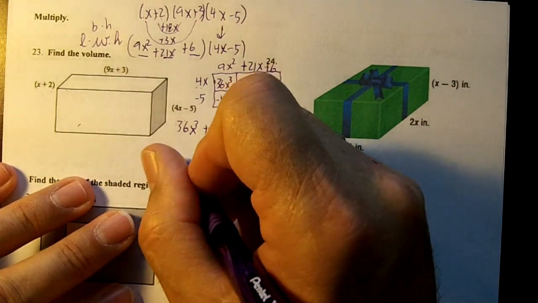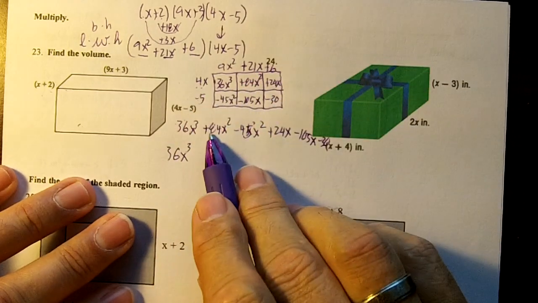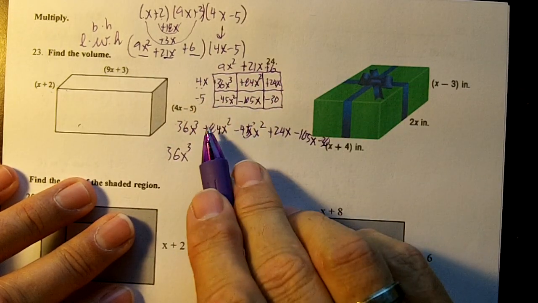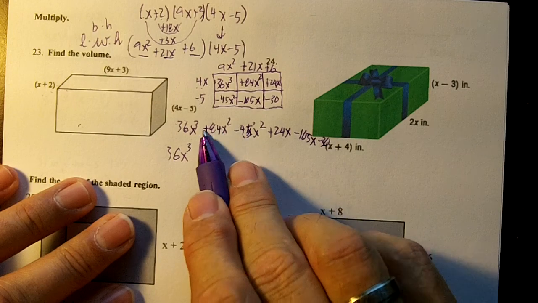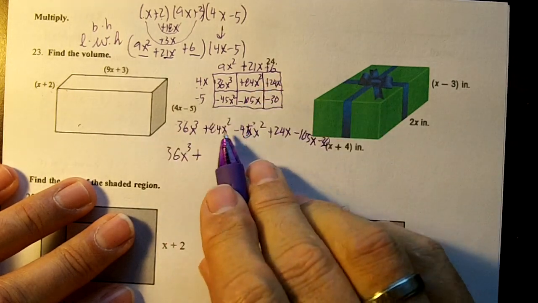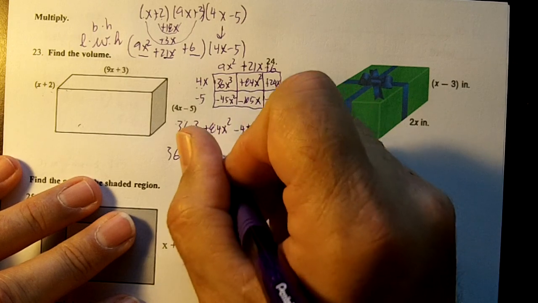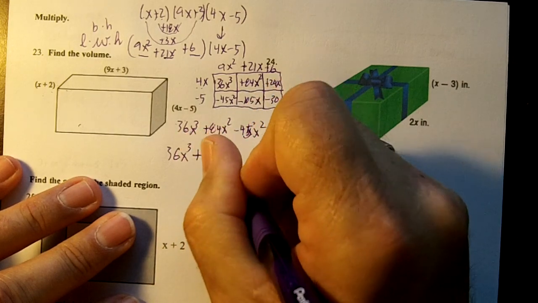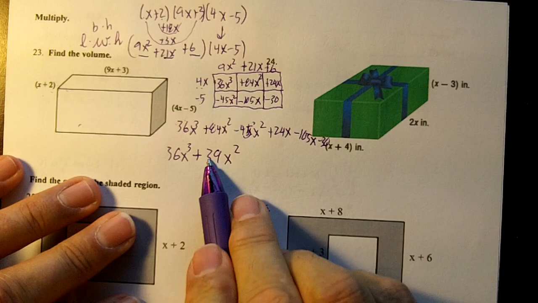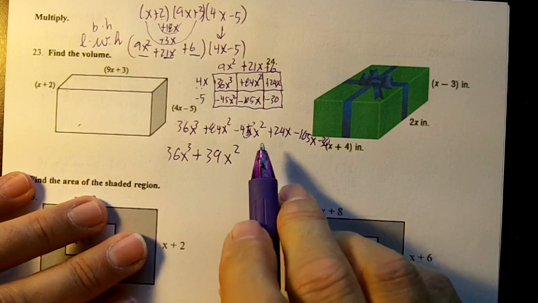The 36x cubed drops. Now we're going to group 84 and 45, aren't we? 84 is larger than 45, so my sign's going to be positive. I'm going to subtract 45 away from 84, and that's going to be 39. My letter's x, my exponent's 2. Sign, number, letter, exponent, over and over.